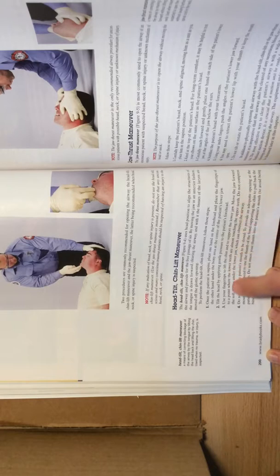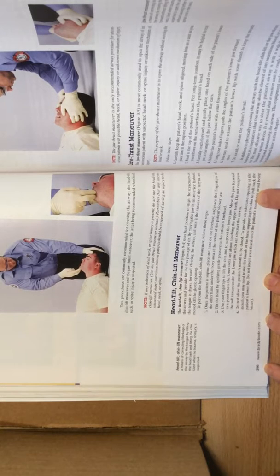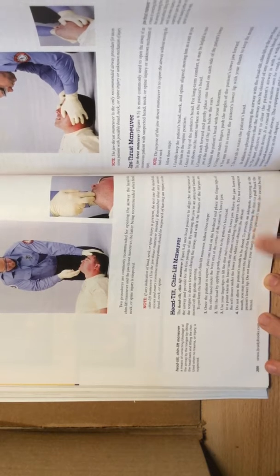Do not compress the soft tissues under the lower jaw, which can obstruct the airway. Do not allow the patient's mouth to be closed. To provide an adequate opening at the mouth, you may need to use the thumb of the hand supporting the chin to pull back the patient's lower lip.